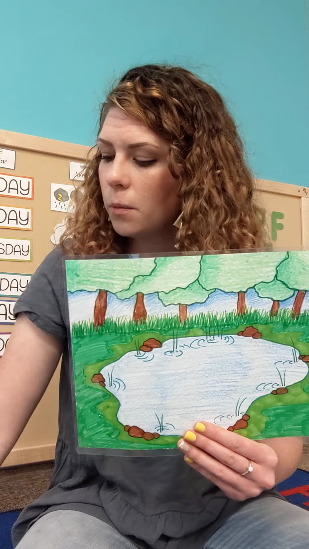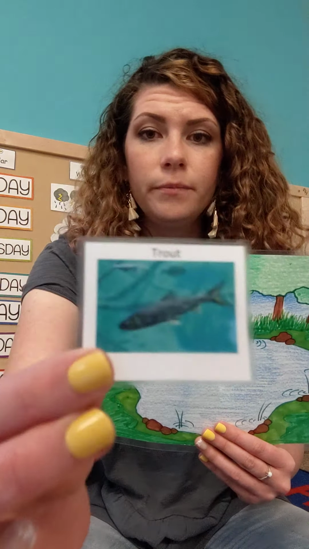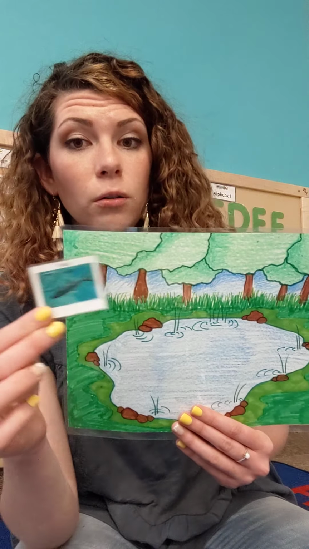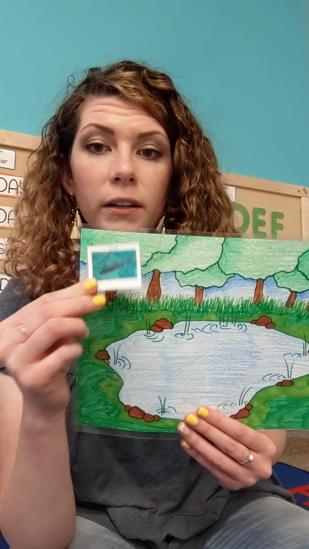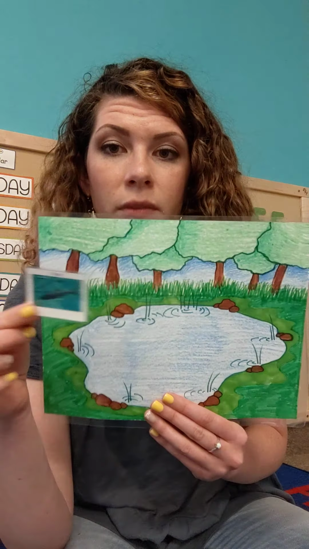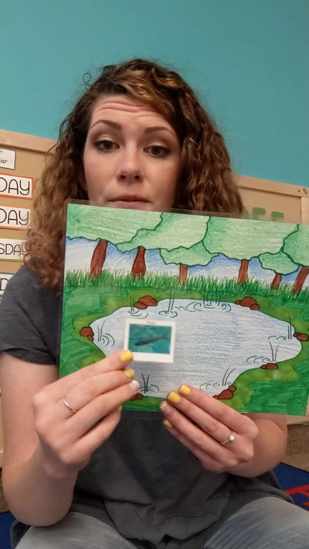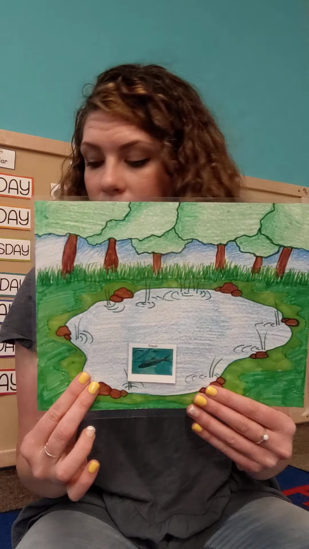All right, the first one we're going to start with is a trout. Now look here. I'm sure you guys can see that picture of the trout. Does a trout live around the pond, in the pond, or near the pond in the trees? Does a trout live in the tree? No. He lives in the water, doesn't he? So we'll go ahead and give him a home right here in the pond.